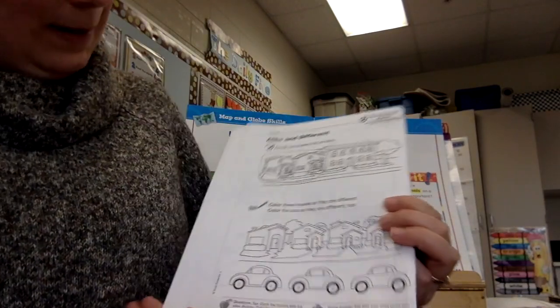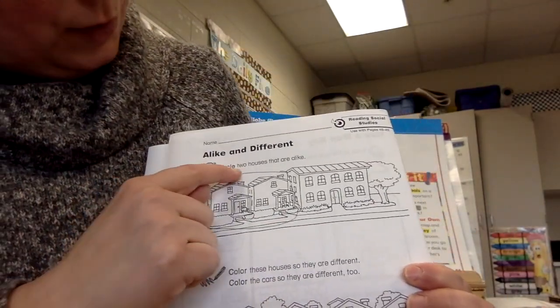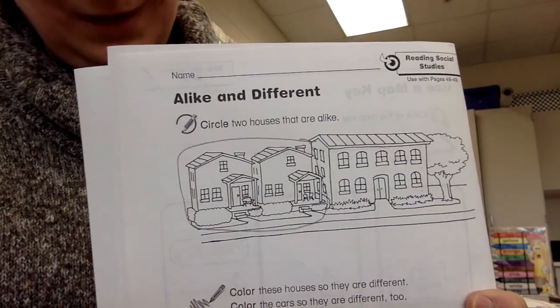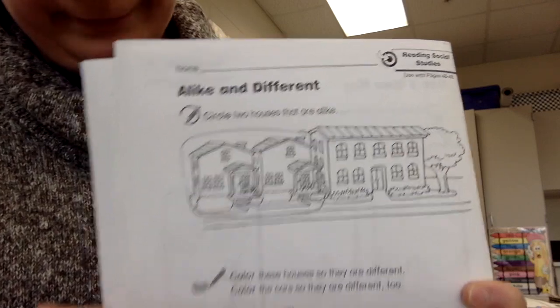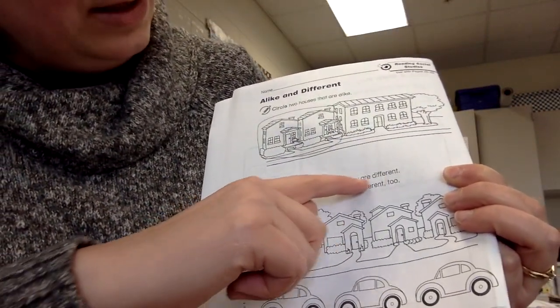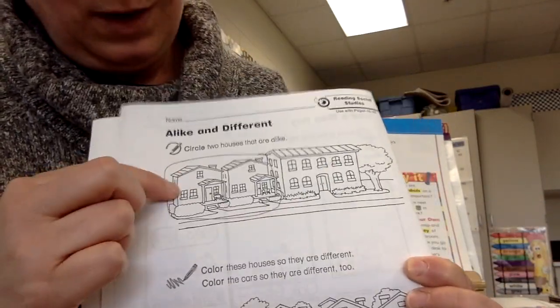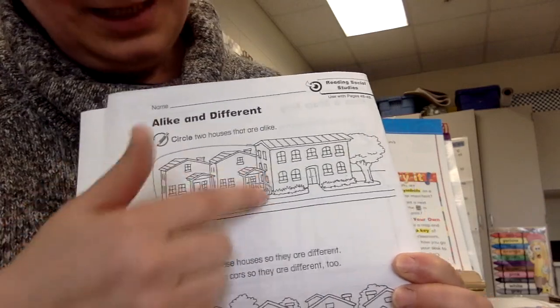Then on page 2, remember how we talked about houses being alike and different and neighborhoods being alike and different? Well, on page 2, it looks like this. And it says, circle 2 houses that are alike. So look for the 2 houses that are alike and circle them. And then at the bottom it says, color these houses so they are different. So you have to color them so they're different. So maybe one will be red, one will be yellow. So make them look different.